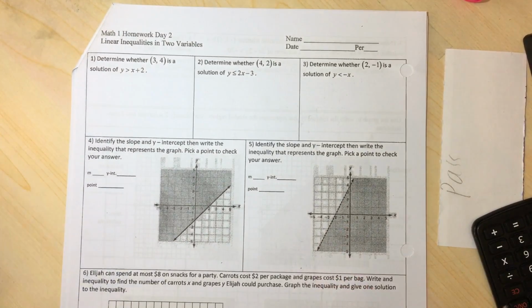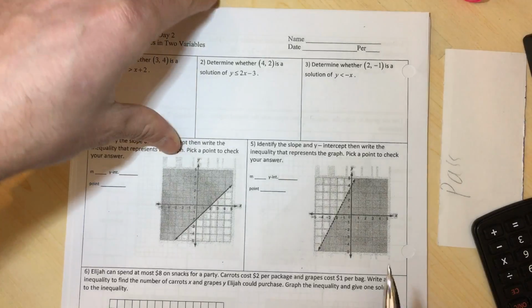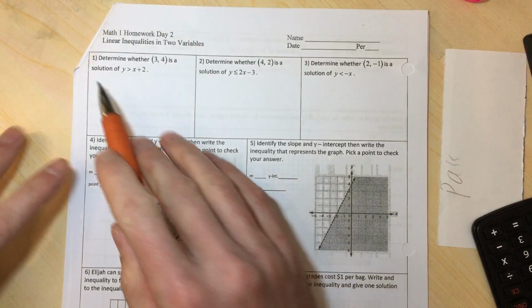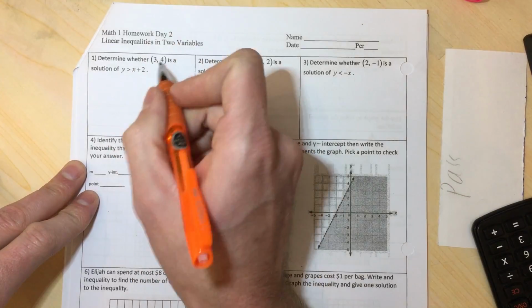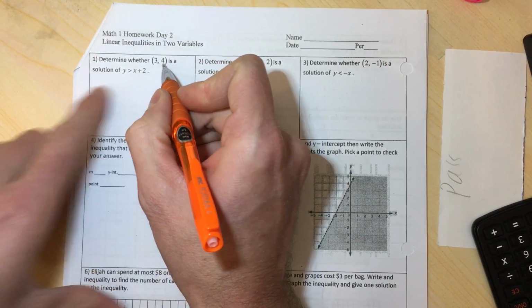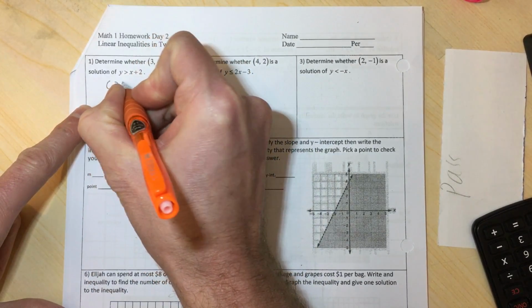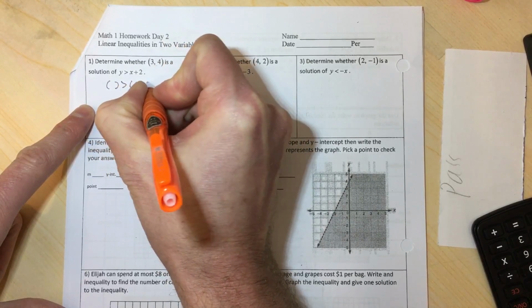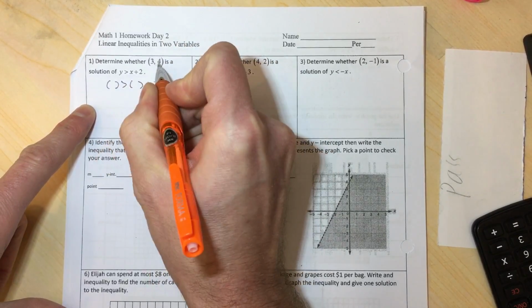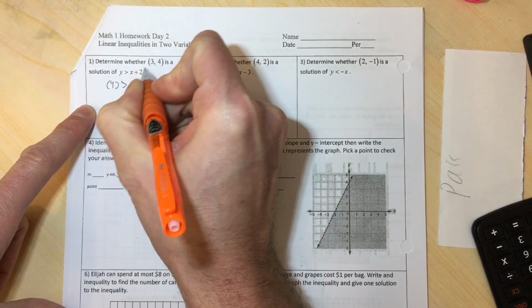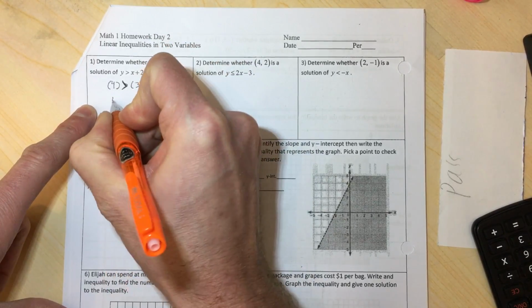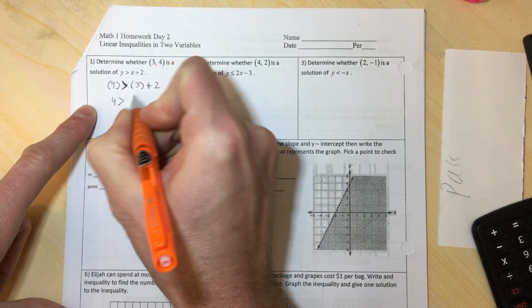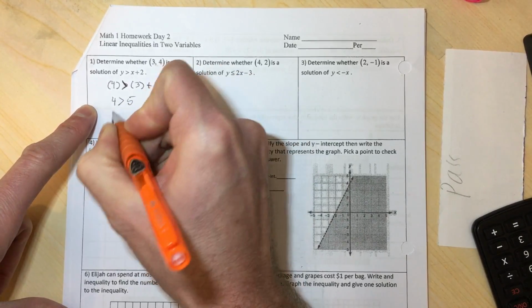So let's give you a couple of pointers here. To start with, you have to determine whether (3, 4) is a solution. If I just give you a point, you're going to replace the x and y with the x and y I've given you and figure out if it's true. So your y is 4, your x is 3, and so there's your inequality. It says 4 is greater than, well, 3 plus 2 is 5. That is false.